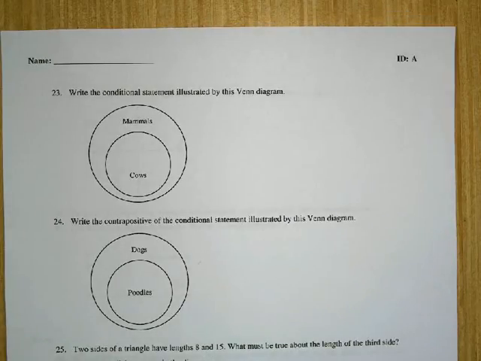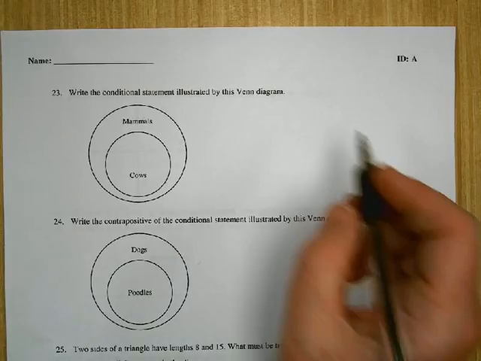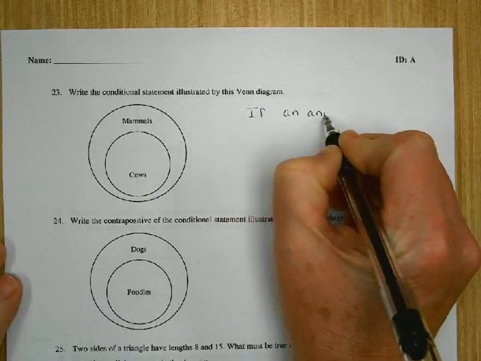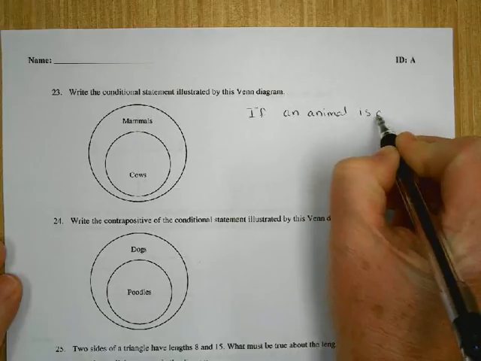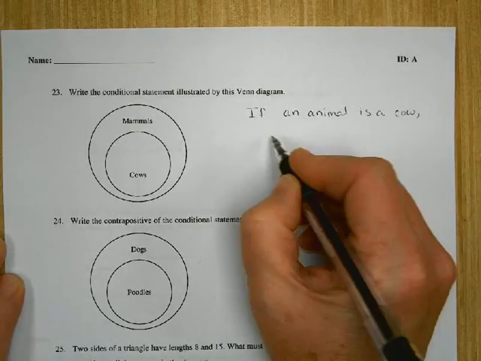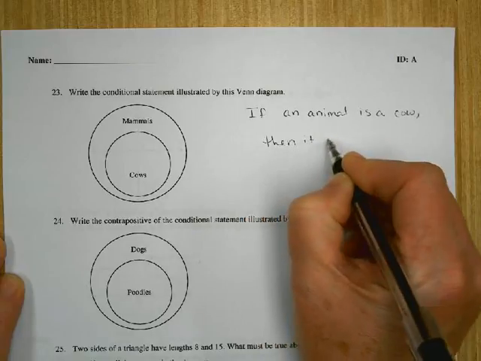23. Write the conditional statement illustrated by this Venn diagram. This Venn diagram says, if an animal is a cow, then it is a mammal.